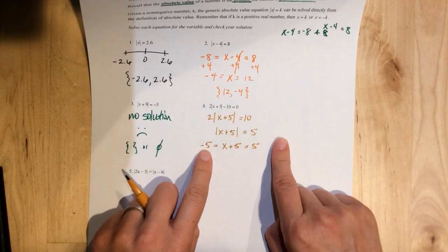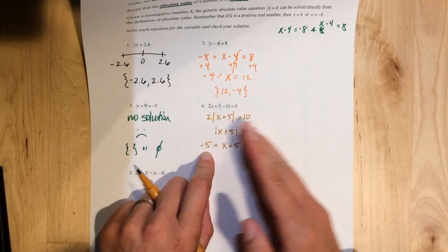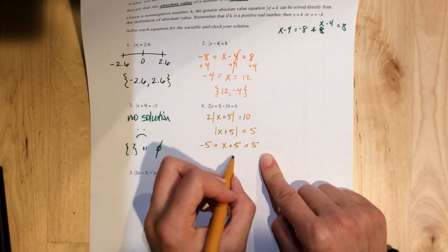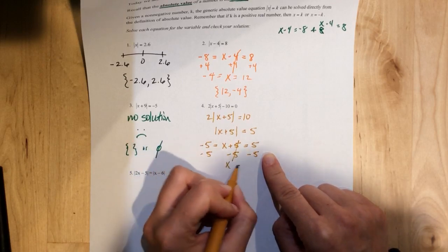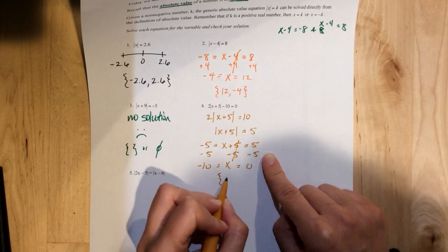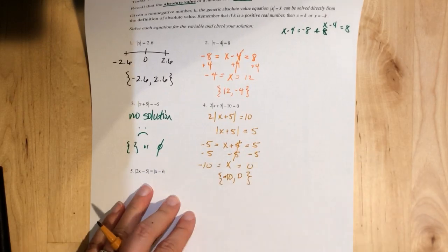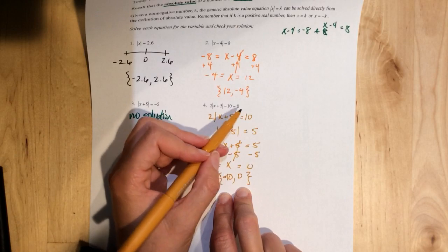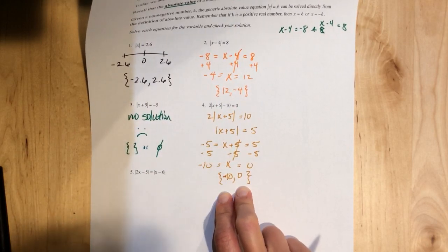I like to keep, and you should too, keep your negative on the left-hand side, right? Just kind of keep it in numerical order. Negatives on the left, positives on the right. And then last step, right, subtract 5 from all sides. So we get negative 10 and 0. Oops, negative 10 and 0. So the two values that would get us to equal 0 are negative 10 and 0.